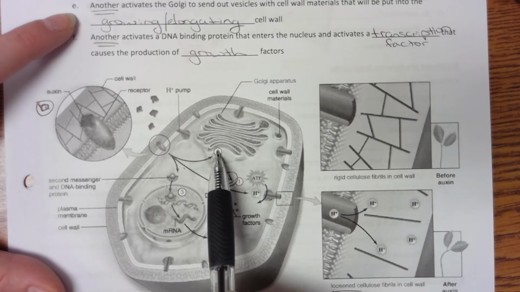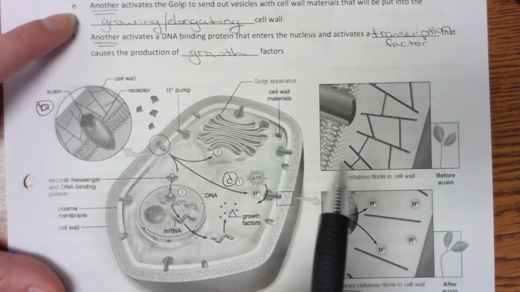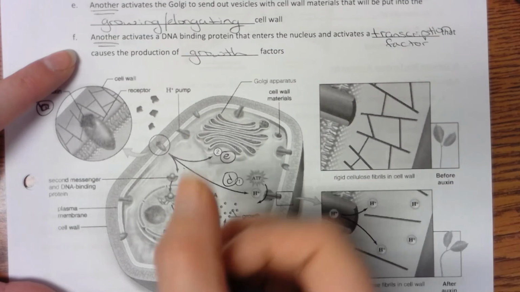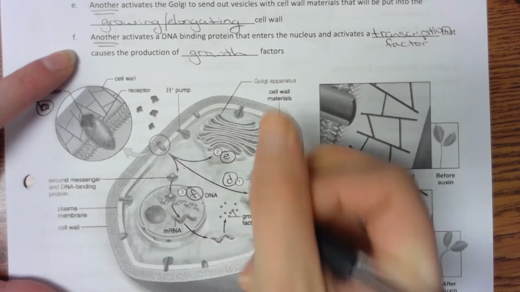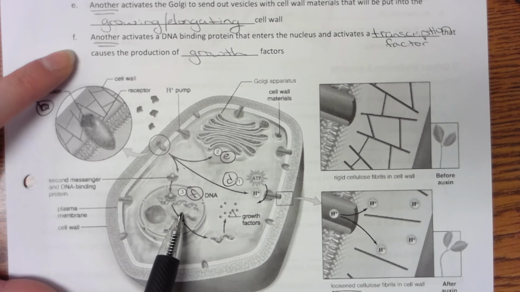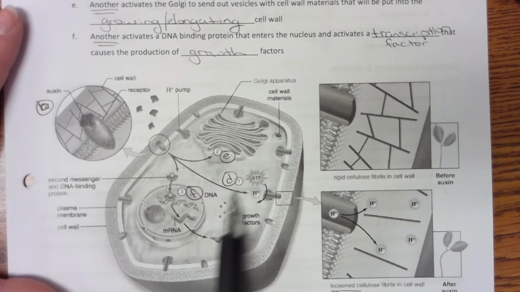This is the Golgi, and it's releasing molecules that will be used to build that growing wall. So that's E. And then another messenger over here goes this way, and it activates transcription factors that will produce growth factors. So all these steps are described right down here.